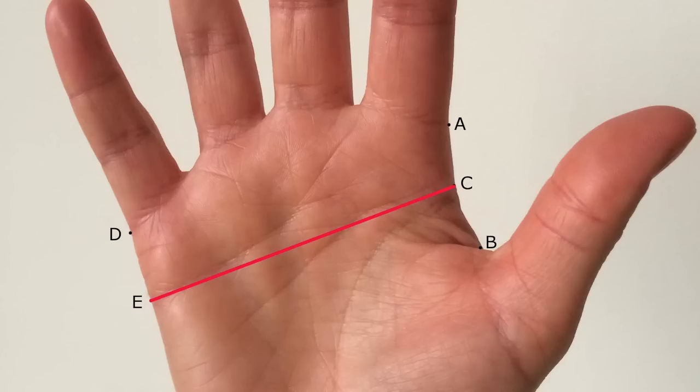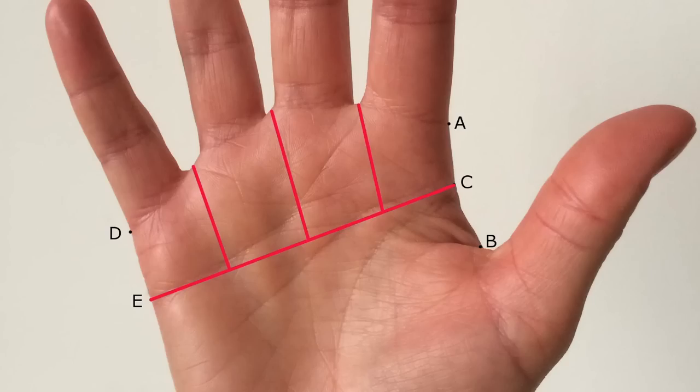And once you have this line, you are going to determine the point between each finger. You are going to draw perpendicular lines so that they reach the line CE. So this will show you 4 squares, more or less square, and each one of the squares will be one of the top mounts of the hand. And they are Mercury, Sun, Saturn, and Jupiter.